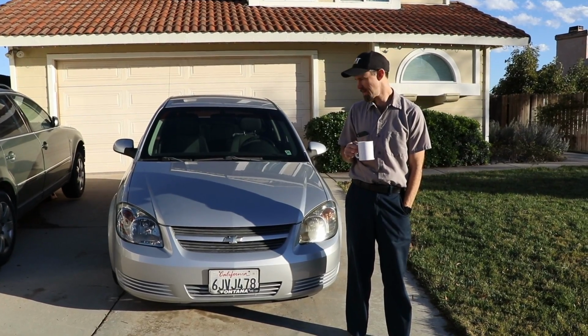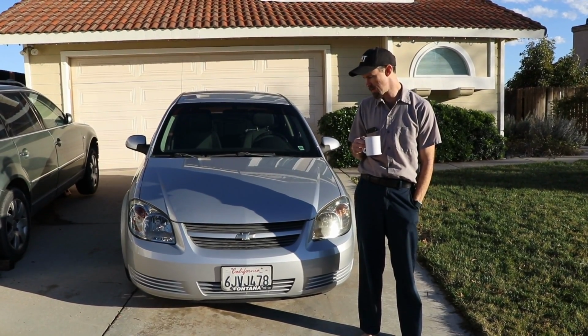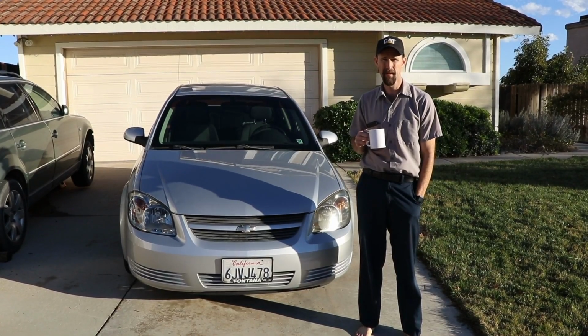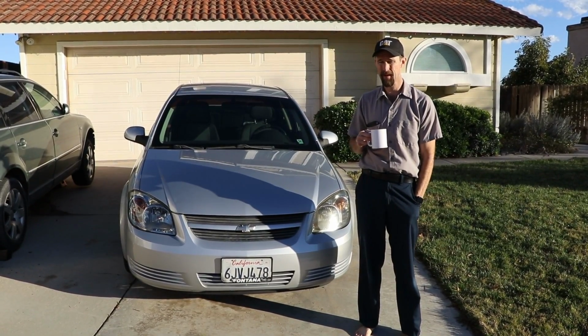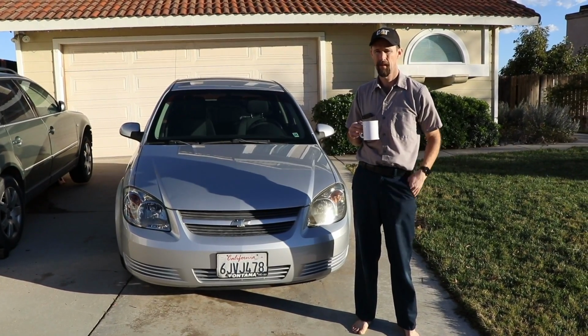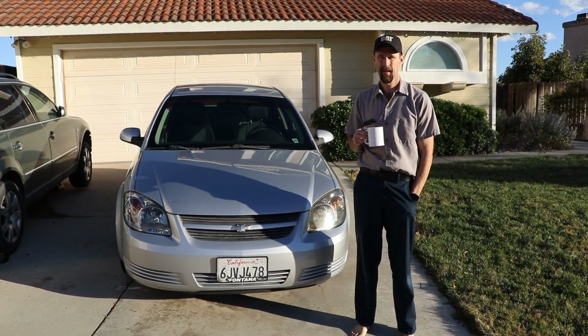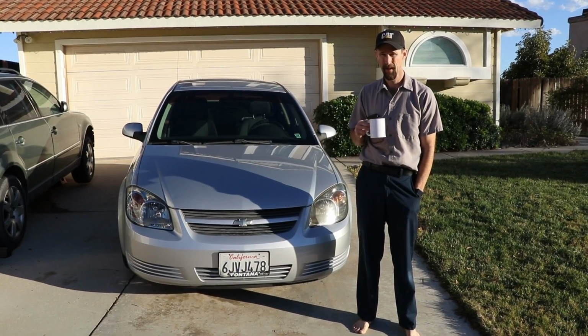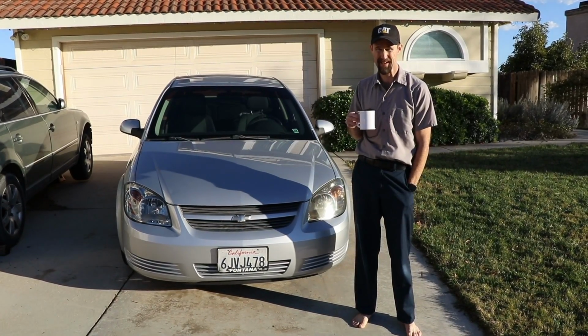Okay, so we road tested it after erasing the codes, and ran great, no problems at all. Check engine light did not come back on. When we first discovered the problem, the check engine light came on immediately, just idling outside. Now we drove it around, gave it a few miles, and everything's all good. So we're good to go. Success.